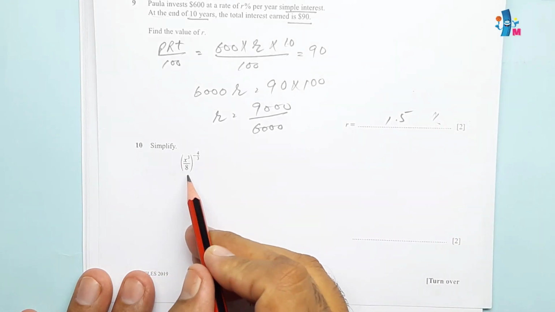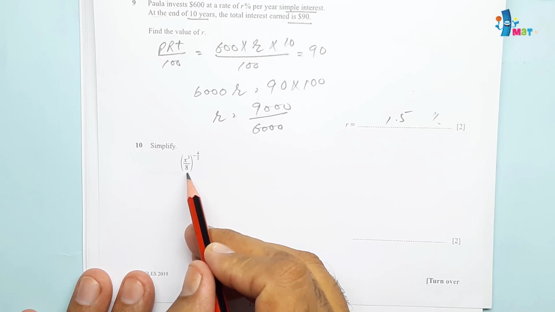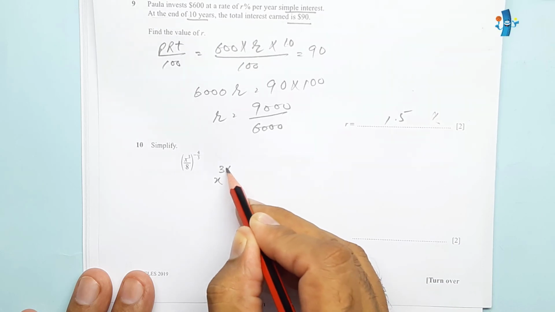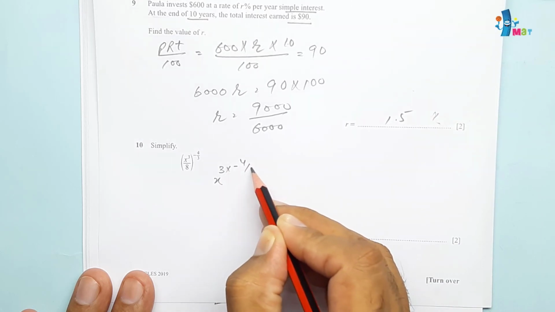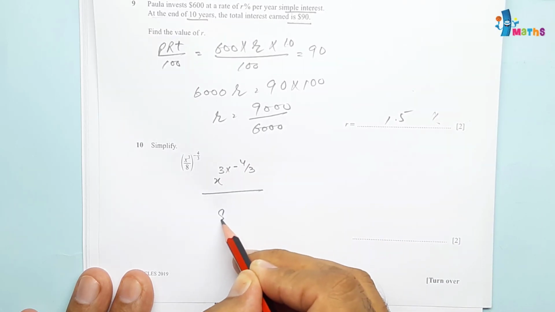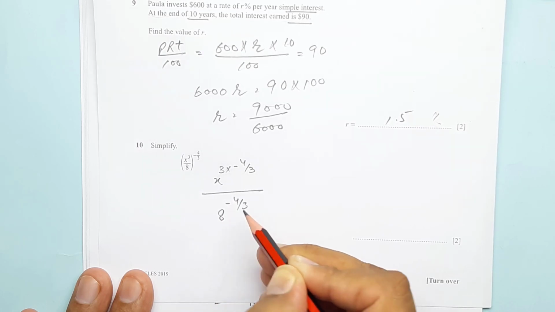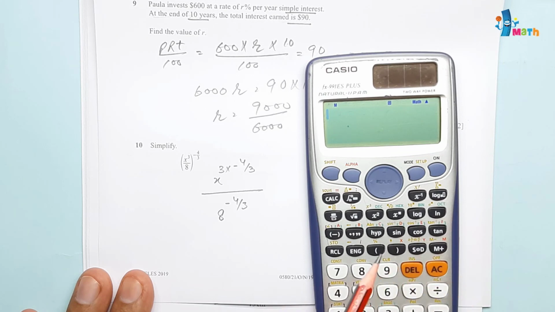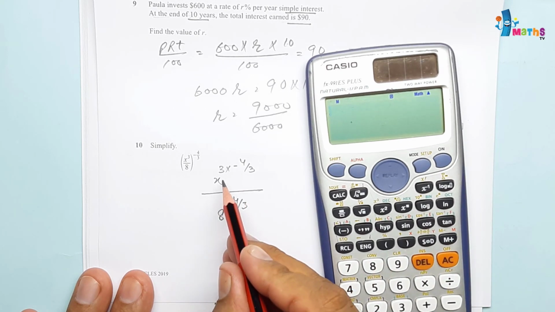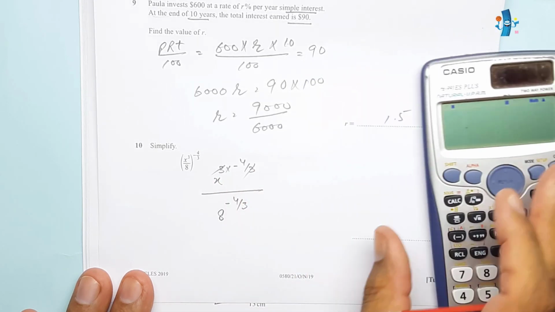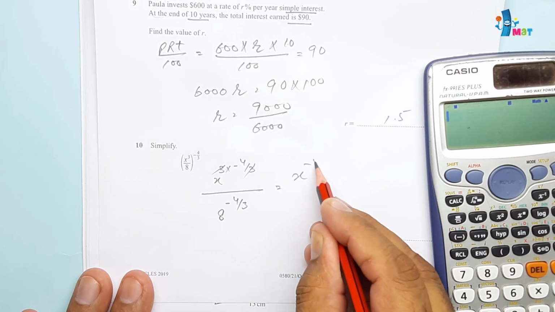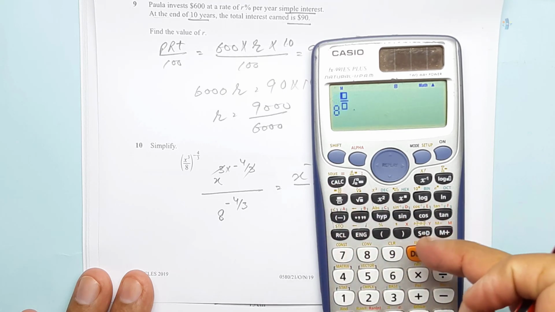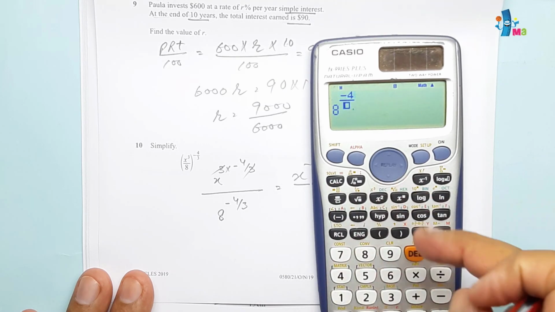So simplify x cube over 8 raised to this. So we will take separate parts and multiply it with this, like this one, over 8 raised to power minus 4 by 3, and we can calculate this. So this and this will be cancelled, and it will be x raised to minus 4 over 8 raised to the power fraction minus 4 over 3.